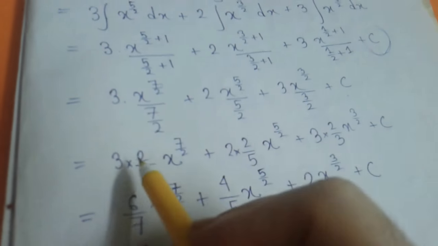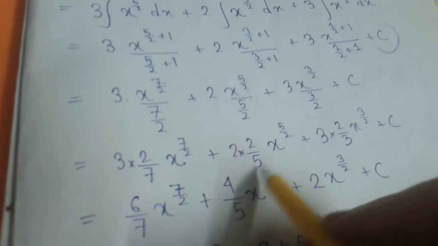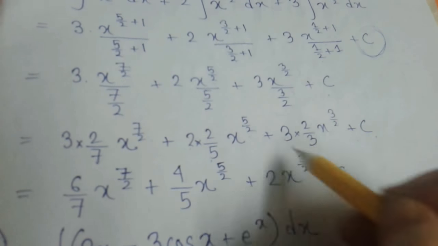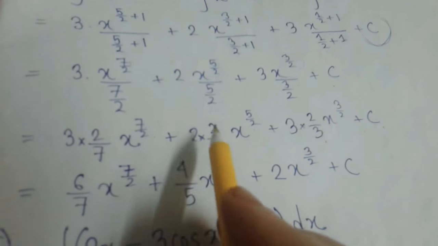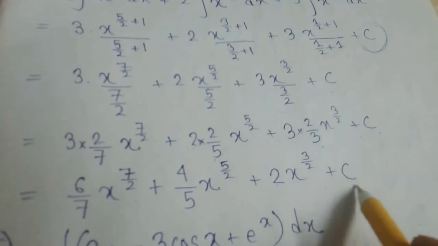Next, 3 into 2 by 7 into x to the 7 by 2 plus 2 into 2 by 5 x to the 5 by 2 plus 3 into 2 by 3 into x to the 3 by 2 plus c. The 3 cancels out here, so we get 6 by 7 into x to the 7 by 2 plus 4 by 5 x to the 5 by 2, the 3 cancels out, plus 2 into x to the 3 by 2 plus c.